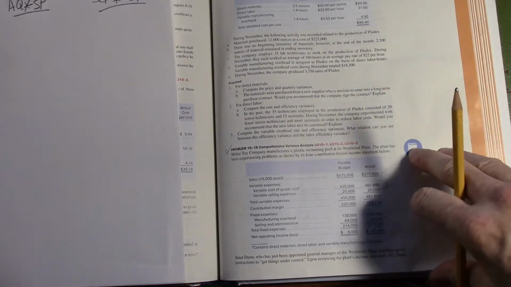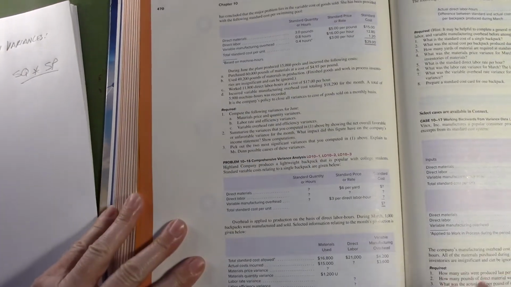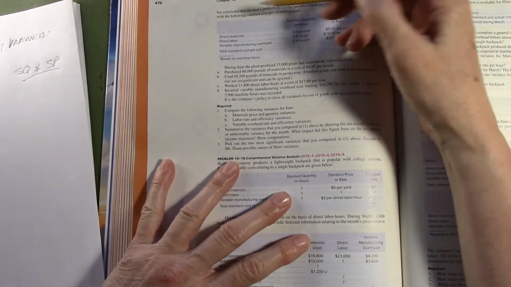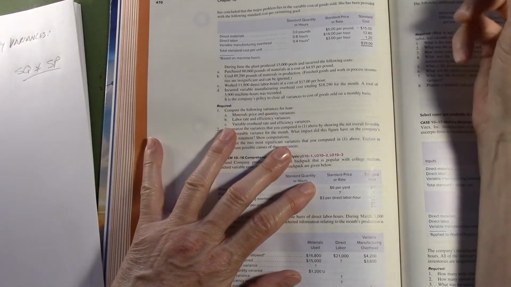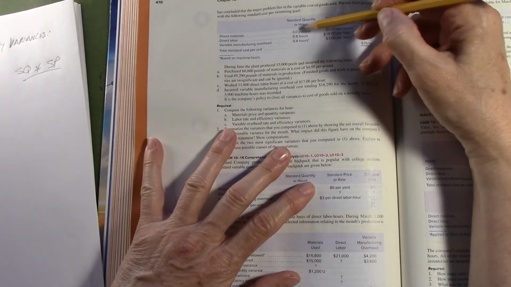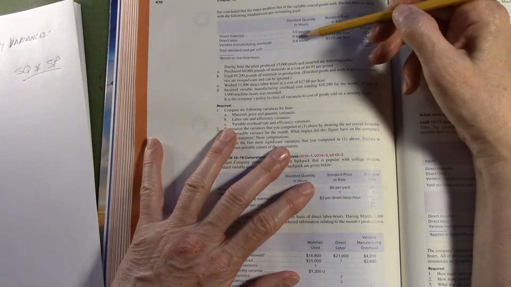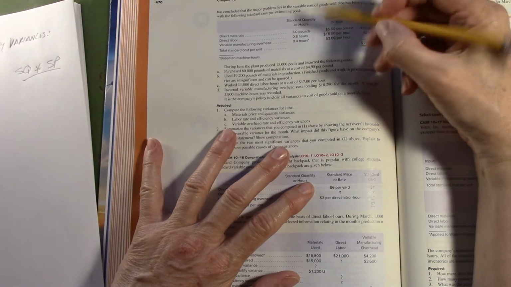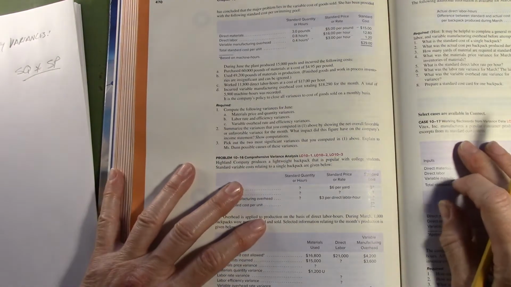So this is what they've got, and to do this kind of problem, we're going to need to have some standards. So the book gives us our standards. Here's our 3 pounds of plastic, and it costs $5 per pound. We use 8/10 of an hour to make it. We pay our labor $16 per hour. The variable overhead is based on 4/10 of an hour, $3 per hour, $1.20. So there's our standards.